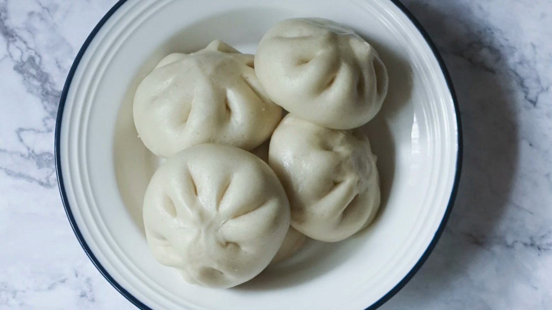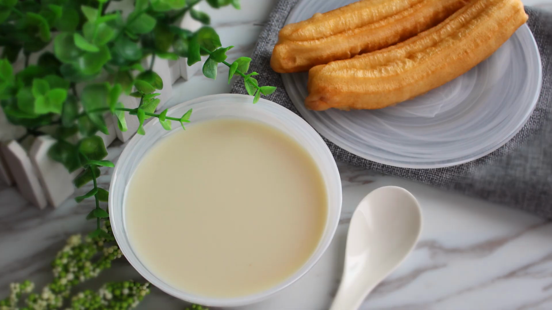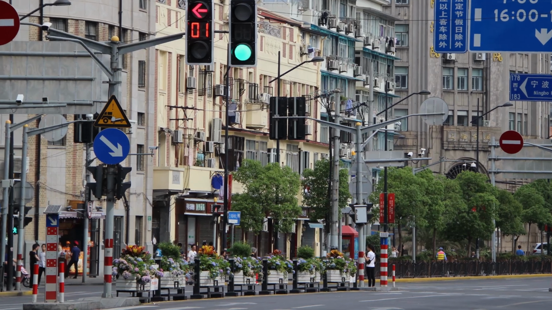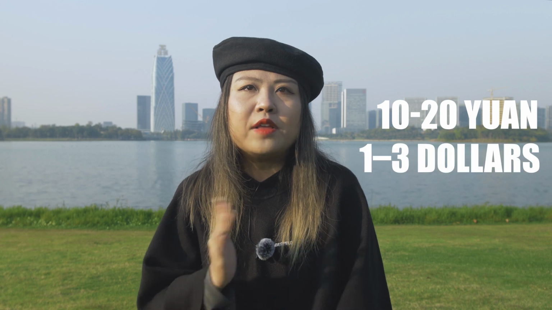And then there's baozi, youtiao, and fried dumplings, which we usually eat with soy milk or jellied bean curd. If you want to eat something a little lighter, you can also choose a bowl of wonton or noodles. The above-mentioned breakfasts are common at the neighborhood area downstairs. You don't even need to look for it, at a price of about 10 to 20 yuan, about $1 to $3 per person.